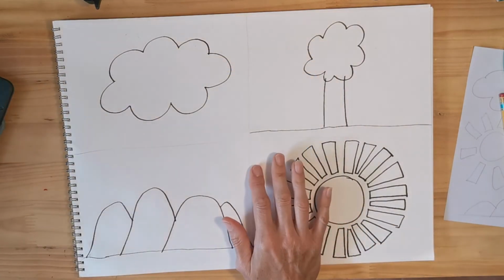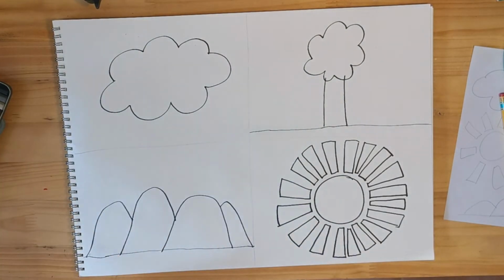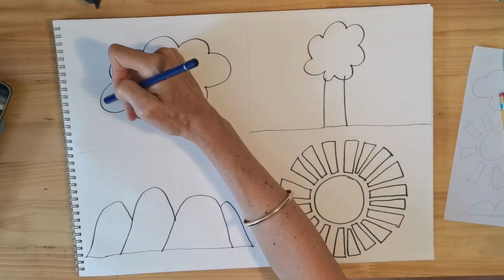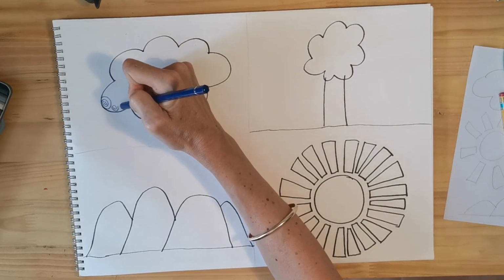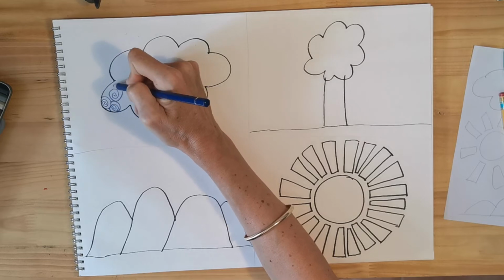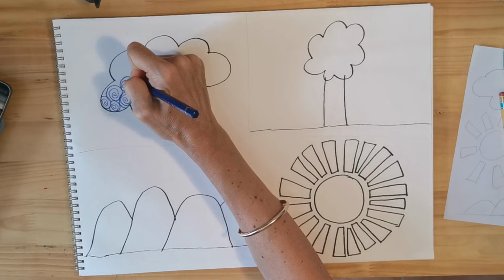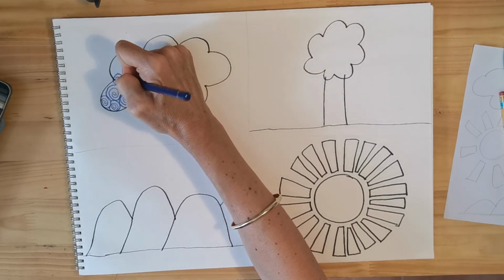So we are going to have a go, and you can choose. You could use coloured pencil, you could use pen. You think of your own types of lines. So I might do some spiral lines where we go round and round inside my cloud shape. So I'm going to decorate this one with spirals.